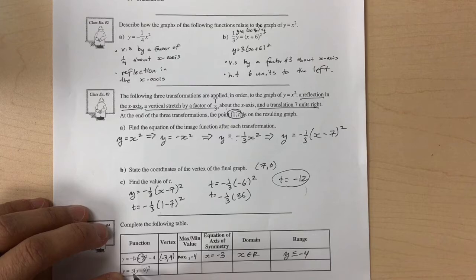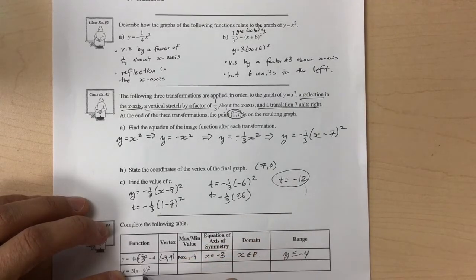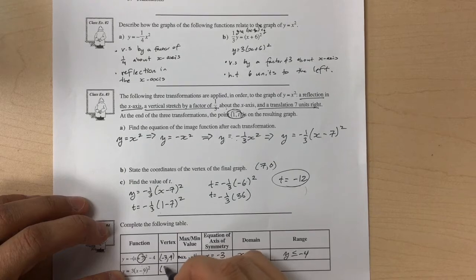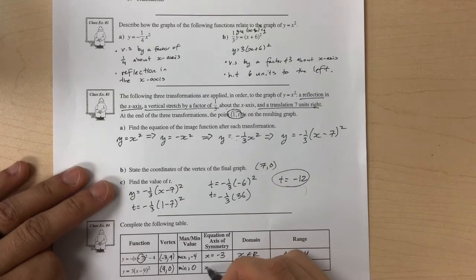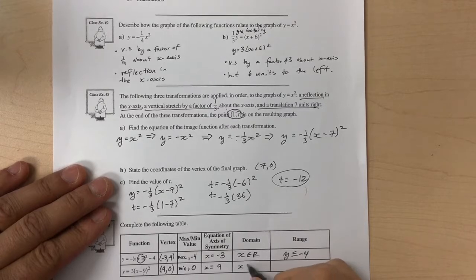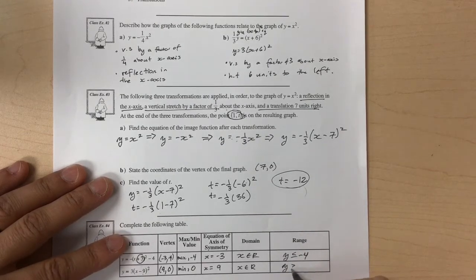And with this next function, y is equal to 3 times (x minus 9) squared, the vertex, again, is my p value and my q value, so positive 9 this time and 0. It's opening upwards, so it has a minimum value, and this minimum value is going to be 0 because there is no q value, and my axis of symmetry is equal to my p value of 9. Again, we have x as an element of real numbers, so all real numbers will work here. However, with our range, y has to this time be greater than or equal to 0, since my minimum value is 0.